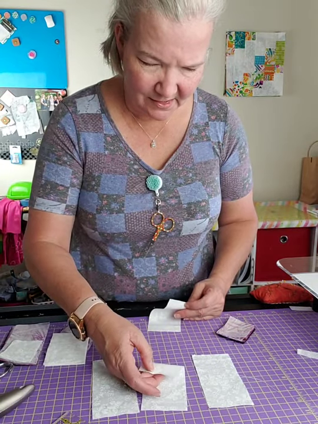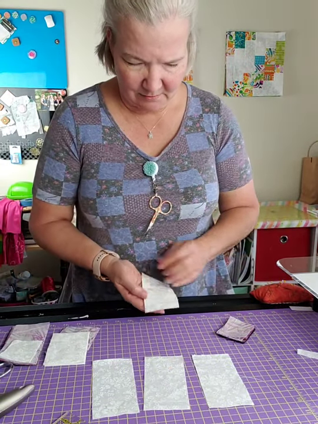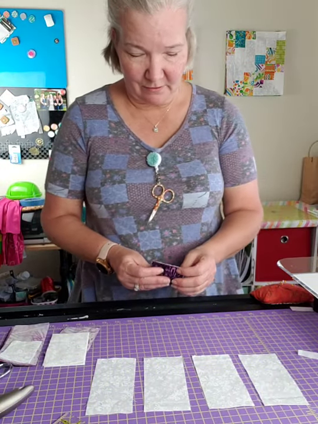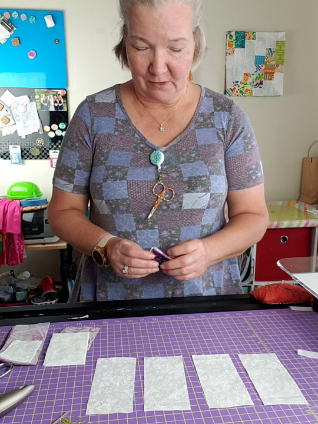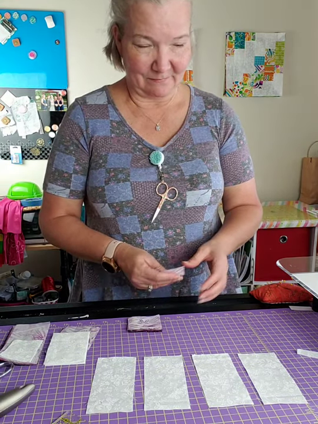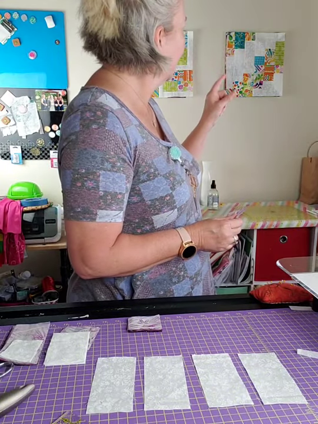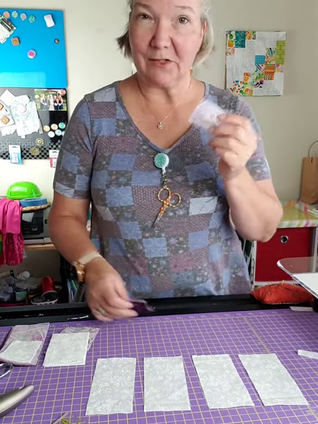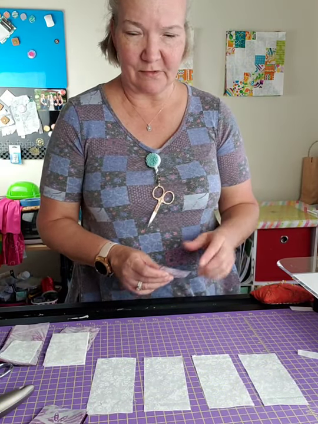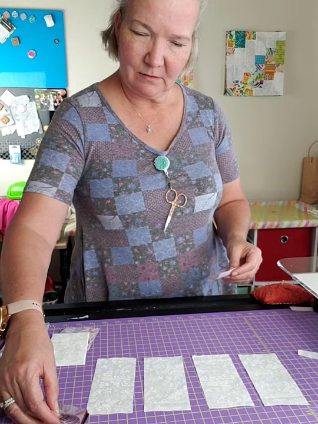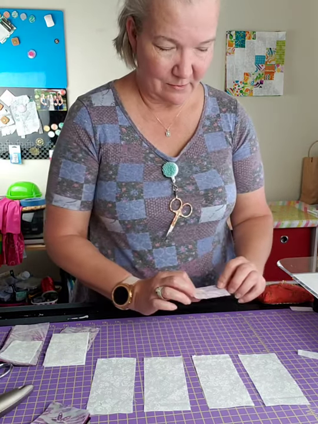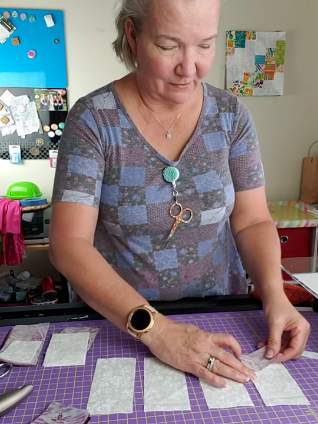So lay your accent fabric right sides up. Darn it, it's so sneaky. Right side, wrong side. Sometimes you just can't tell. Okay, then you're going to take your 4, actually I have 8 here. Oh well. 1, 2, 3, 4. We only need 4. So I actually have enough to make 2 more blocks. I needed 4 of one, 4 of another, 4 of another. I have 4 of each. Okay. I swear I'm losing my mind. I'll figure it out in a minute.